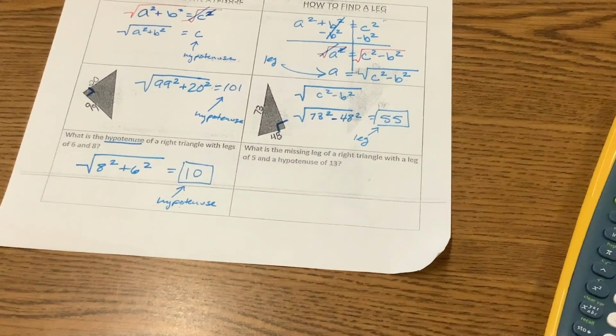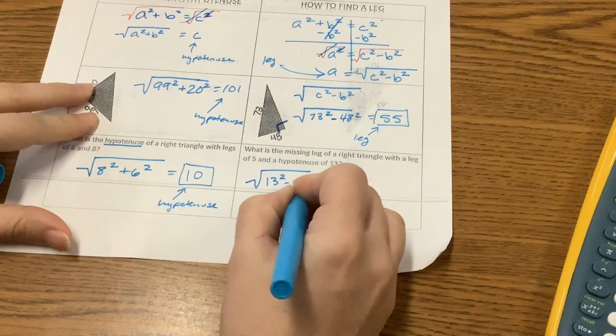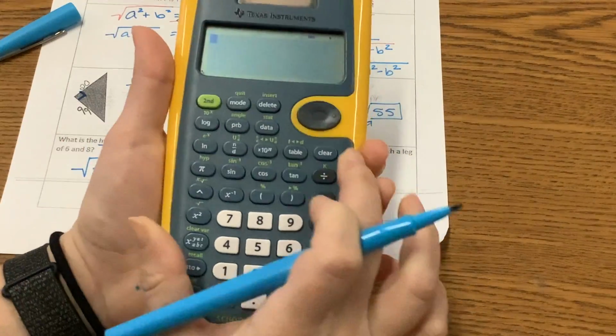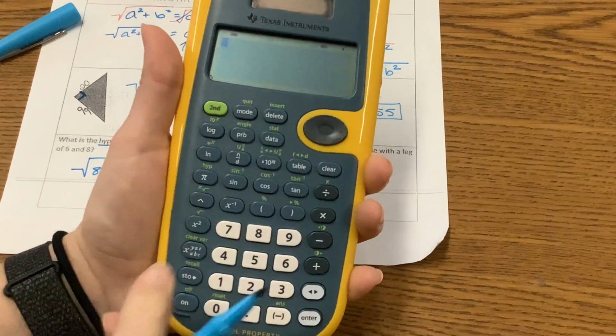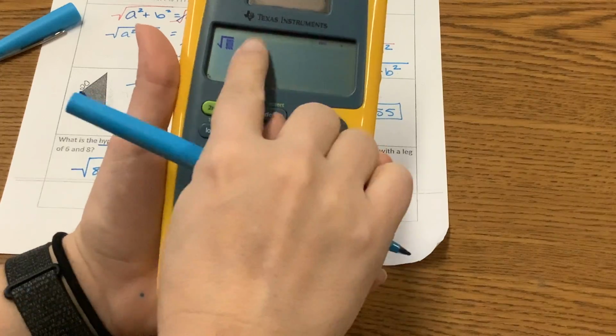Showing your work on this one, you should have written the square root of 13 squared minus 5 squared. If you're typing that into the calculator, make sure that you know how to do that. If you don't, ask somebody or ask me, but it's second, and then this x squared, you see the square root value above it. That's going to give you that root.